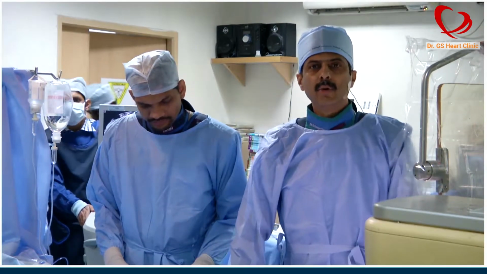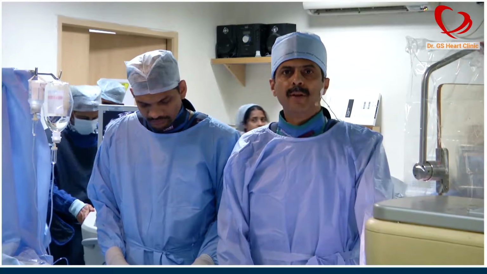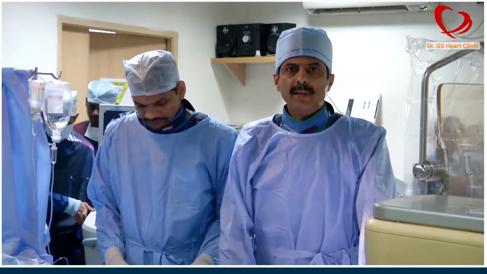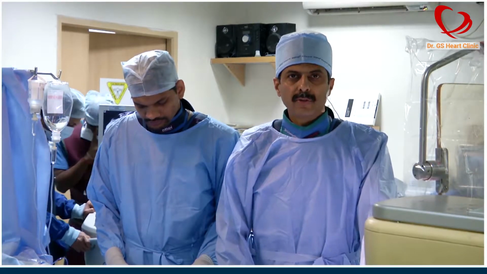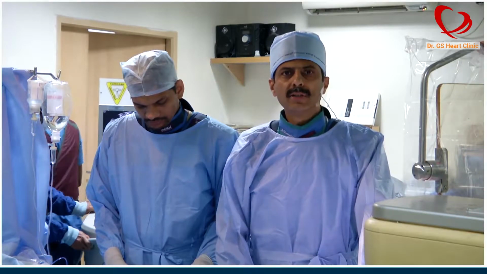So she has been loaded with aspirin and clopidogrel, 600 milligrams, and she is on a maintenance dose of clopidogrel. Our anticoagulant strategy is bivalirudin. So we have started her, given an infusion. She weighs only 48 kgs. So we have started her on bivalirudin.